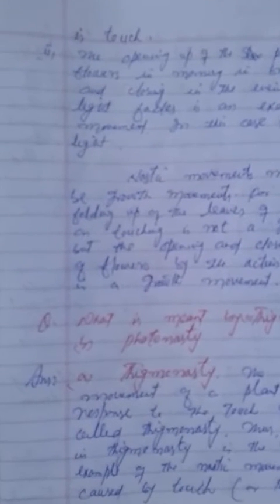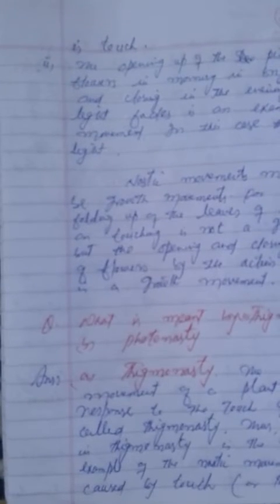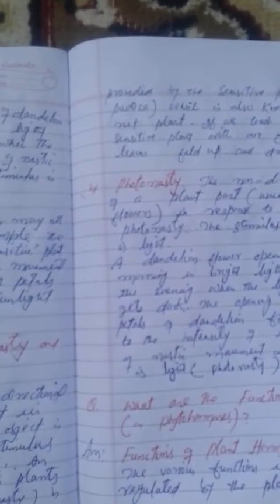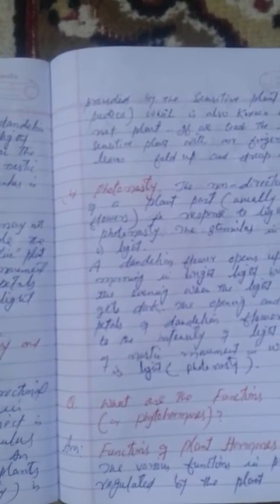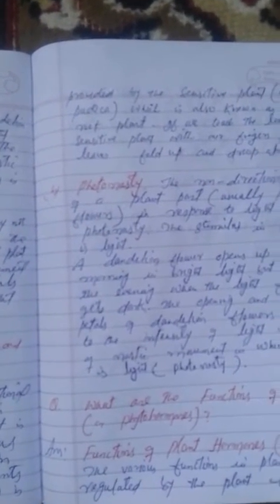Now what is thigmonasty? Thigmonasty is the non-directional movement of a plant part in response to the touch of an object. In other words, thigmonasty is the nastic movement of a plant part in response to touch. The stimulus in thigmonasty is touch. An example is provided by the sensitive plant Mimosa pudica, which is also known as the touch-me-not plant. If we touch the leaves of the sensitive plant with our fingers, then the leaves fold up and droop almost immediately.